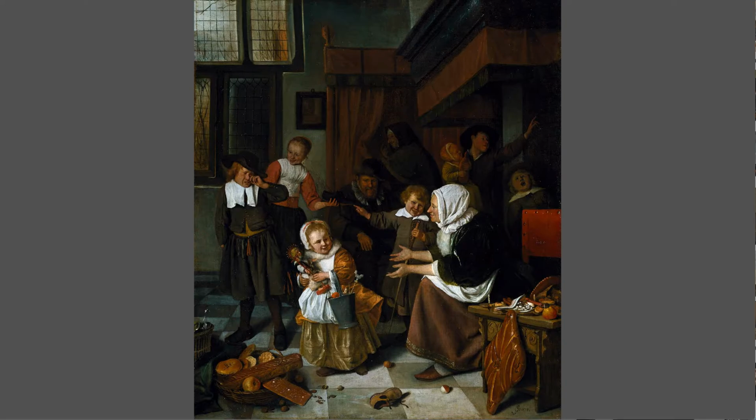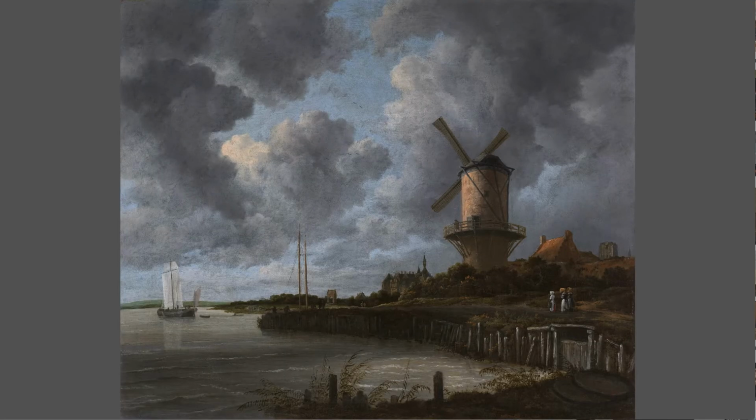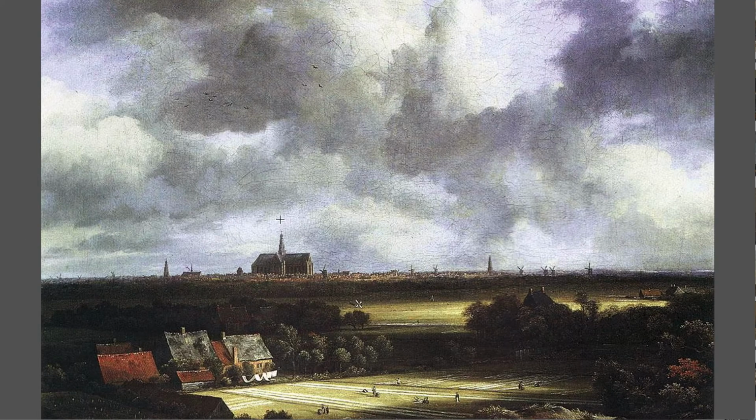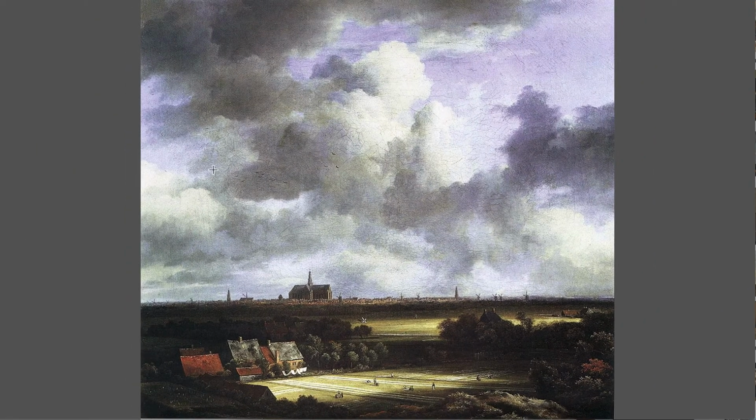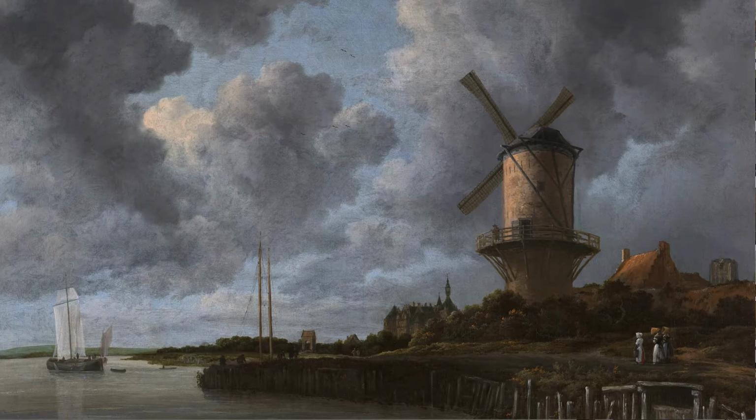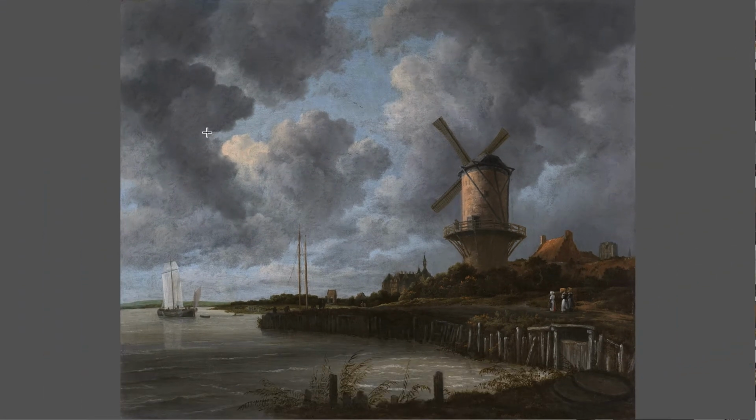All right, so the next one is landscape. Jacob van Ruisdael is this artist. He specialized in landscape, and we have this one and this one. Let me back up. One thing you notice about Dutch landscapes often is that the horizon is low. This one is like a third of the height. Some of them are even lower. Some are way down here. It's because Holland is flat and the sky dominates.